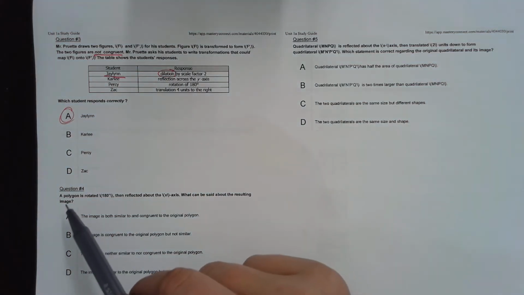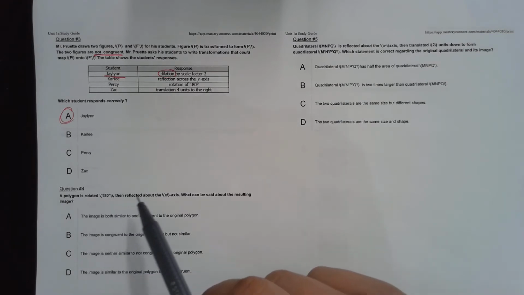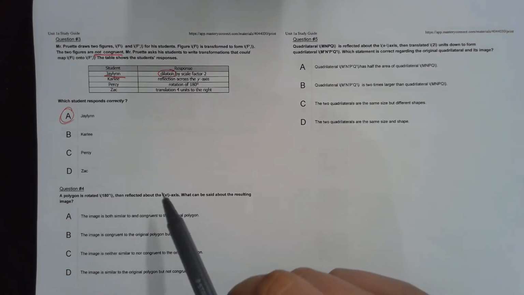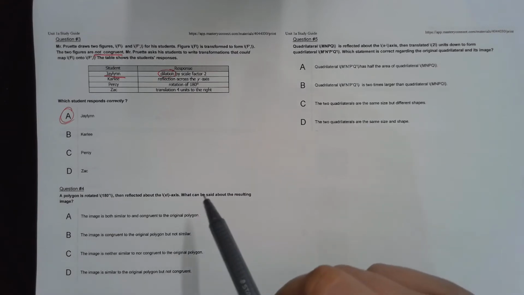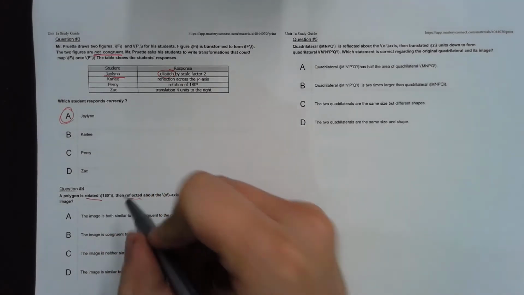For number 4, a polygon is rotated 180 degrees, then reflected about the x-axis. What could be said about the resulting image? So there was a rotation, and then a reflection. So option A says the image is both similar and congruent to the original. And this one is what we want, similar and congruent.